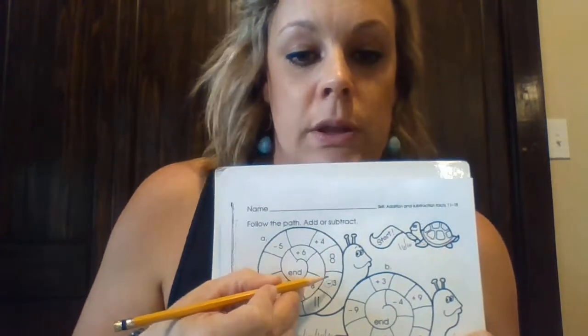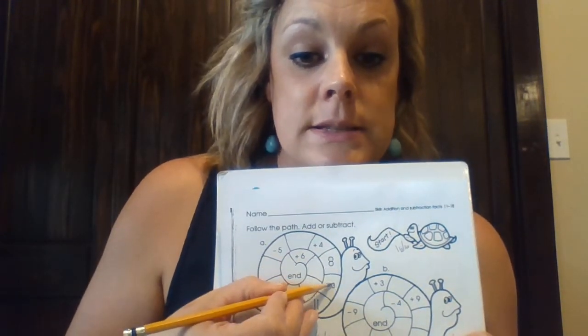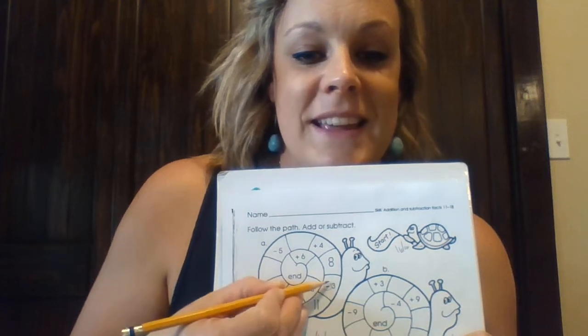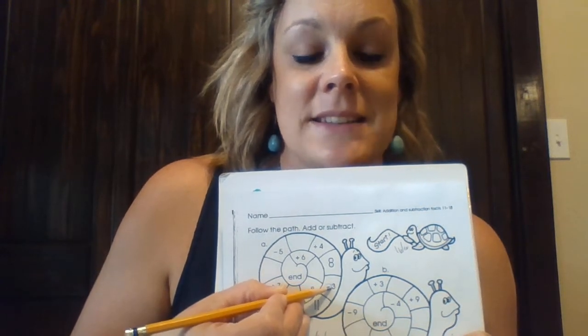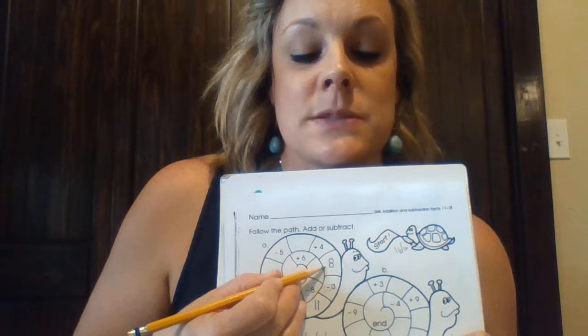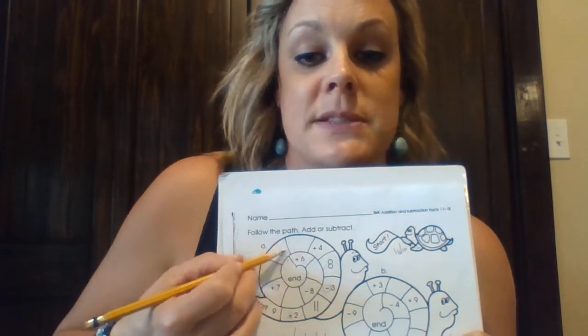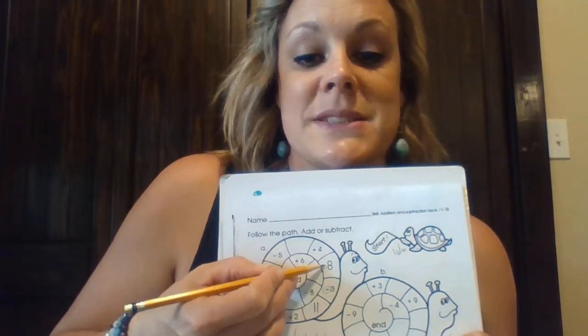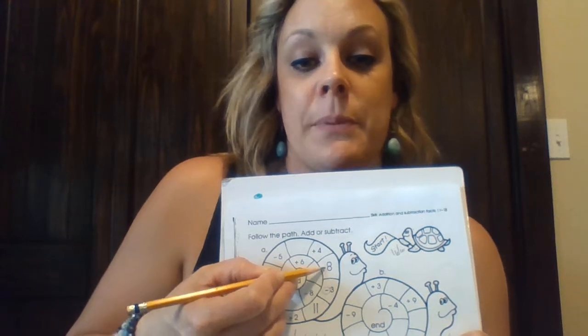I'm going to get really close to the screen while I do this. 11. Oh, I'm down here. 11, 10, 9, 8. And that's why they put the 8 in the next one, because the snail starts here and it goes in a big spiral around. So the next number was 8, okay? And they put that there.